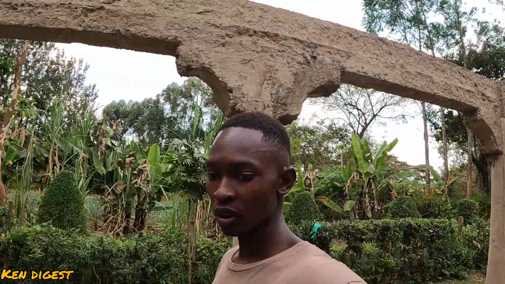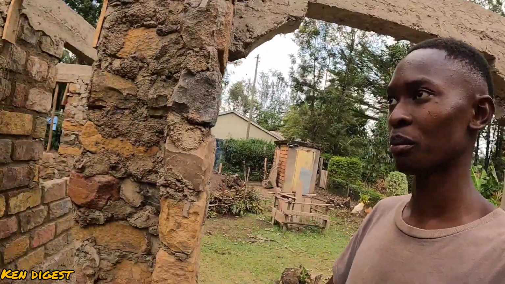But the idea is also to put a sunken living room.